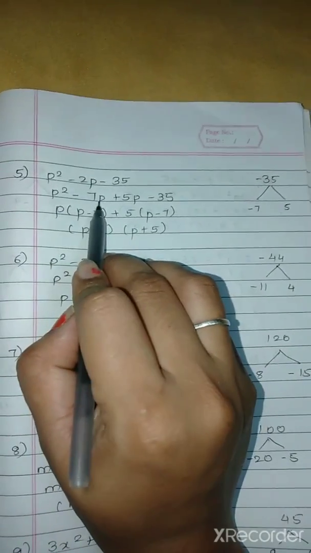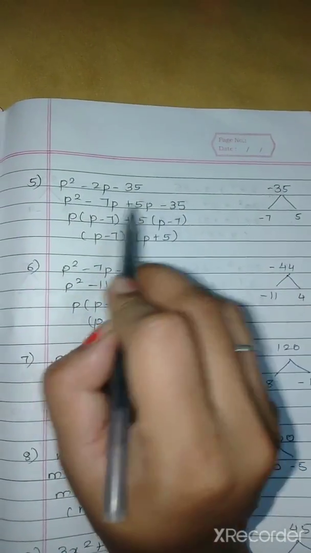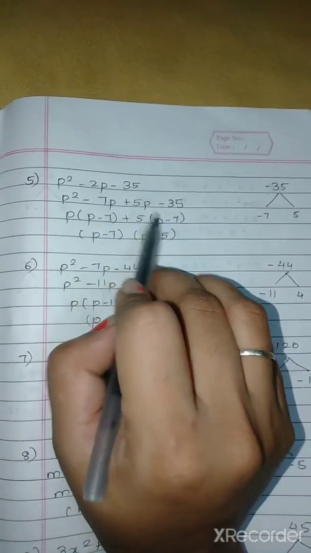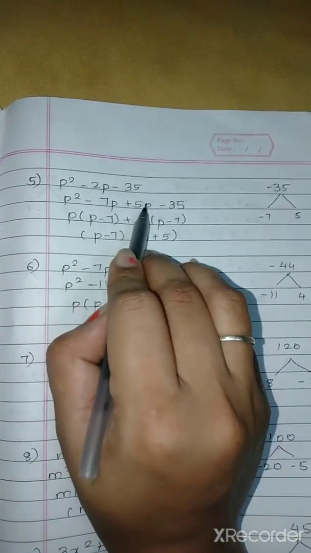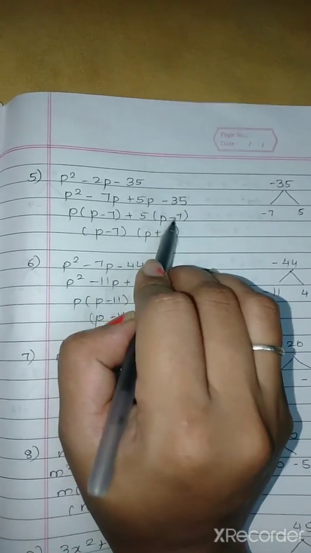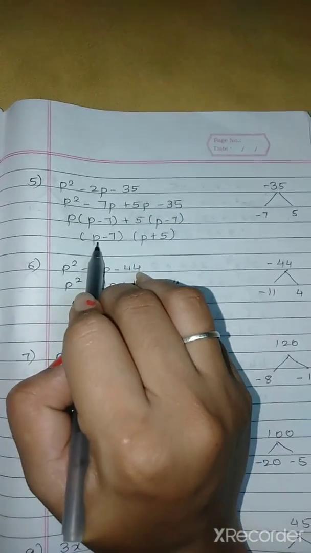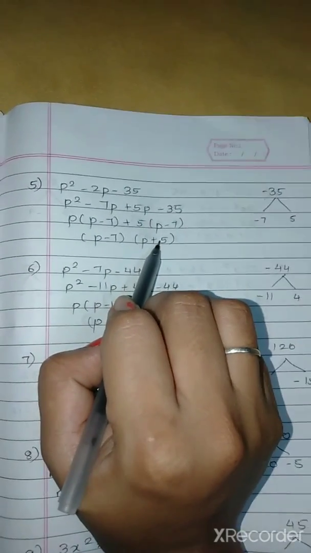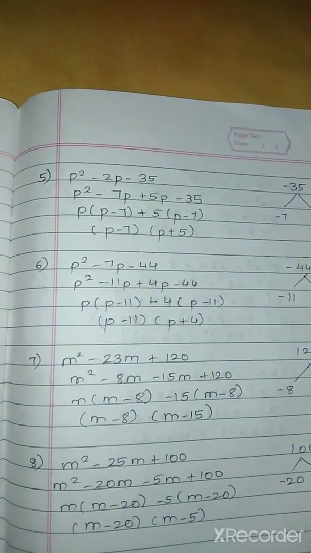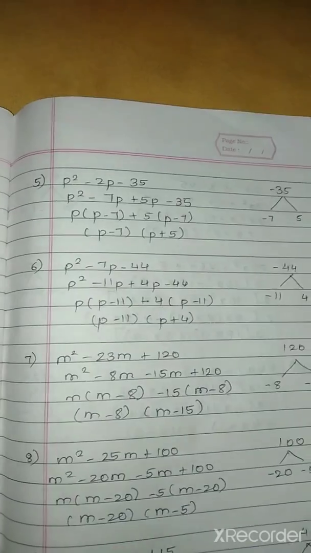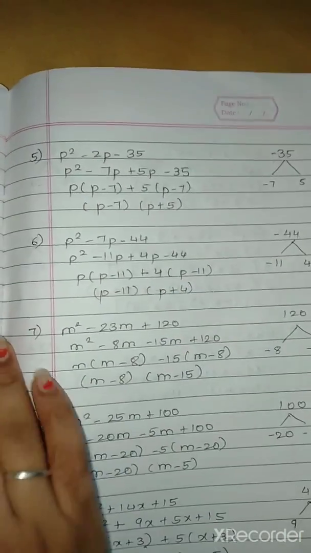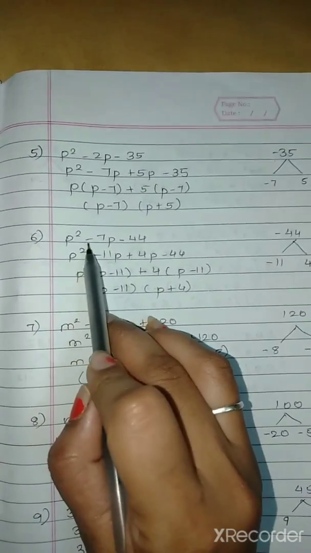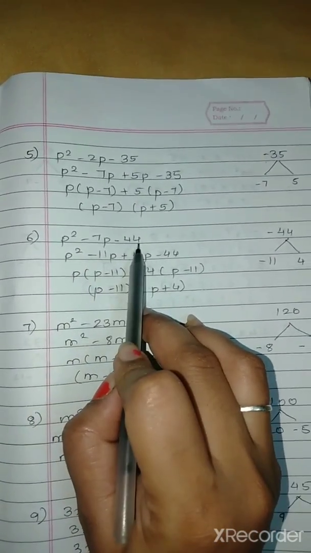So p square minus 7p plus 5p minus 35. Again seeing the terms common between the first two and the last two. So p into p minus 7 plus 5 into p minus 7. Again p minus 7 in one bracket and the remaining term, that is p plus 5, in another bracket. This is the solution for question number 5. Moving ahead to question number 6. So question number 6 is p square minus 7p minus 44.